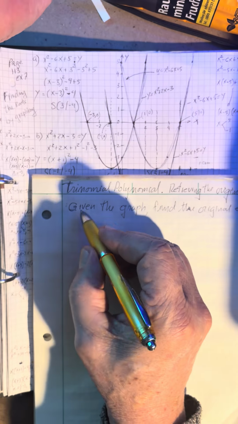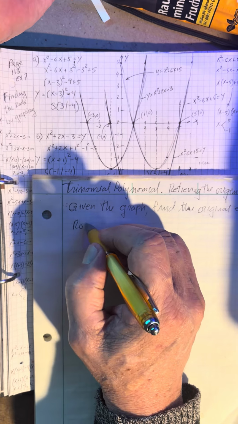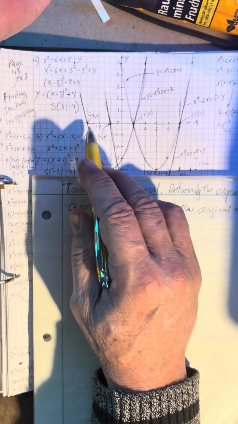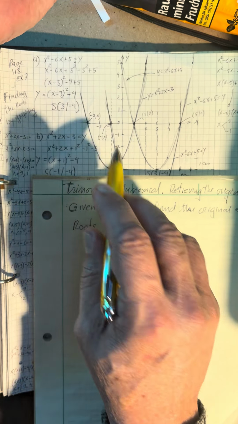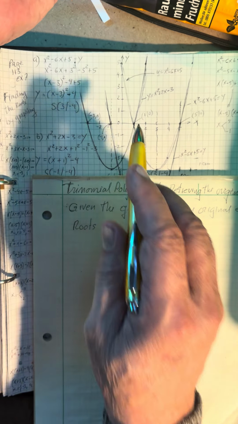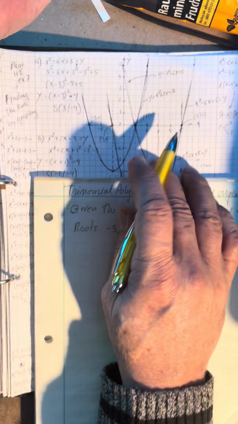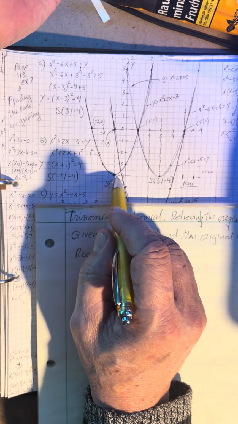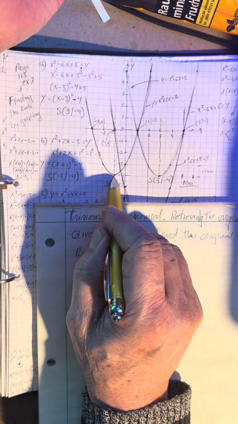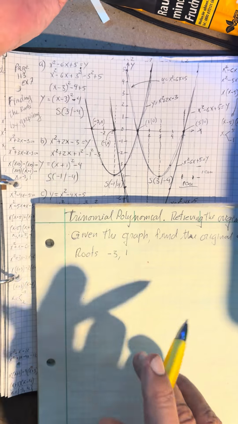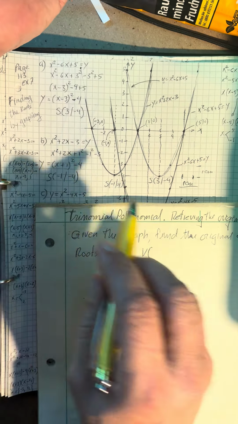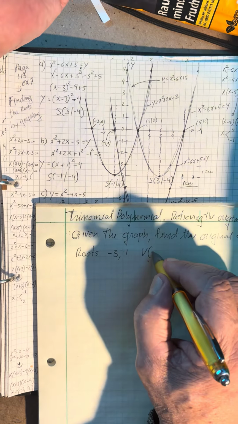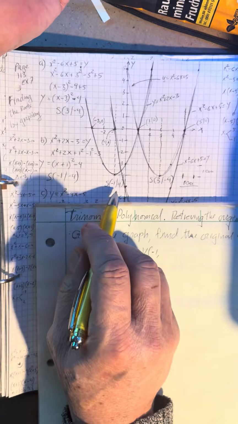In this case, we have the roots are -3 and 1. The minimum, or the extrema, we'll call it the vertex, is at -1 and -4.